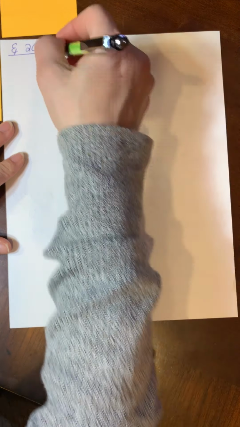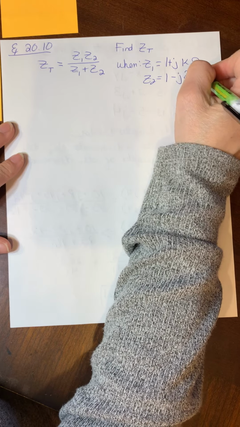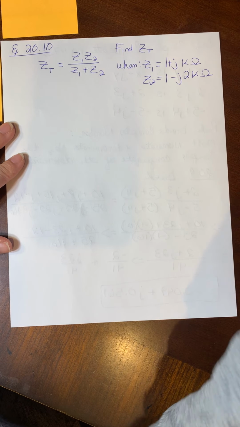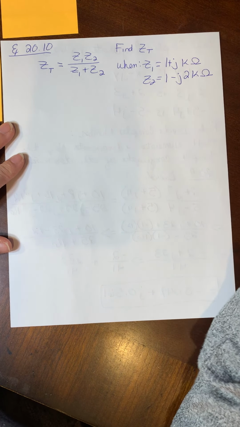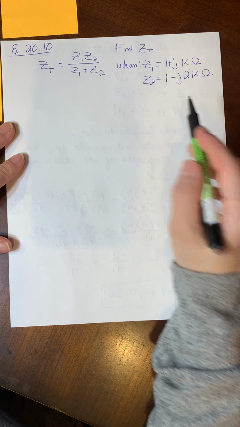It wants us to find Z sub T when Z sub 1 equals 1 plus J kiloohms and Z sub 2 equals 1 minus J2 kiloohms. So we're both in the same units.